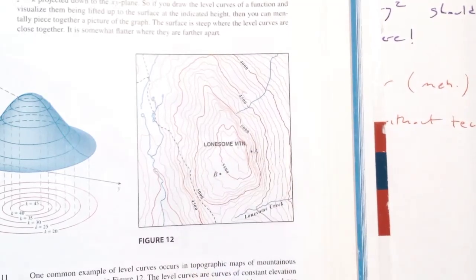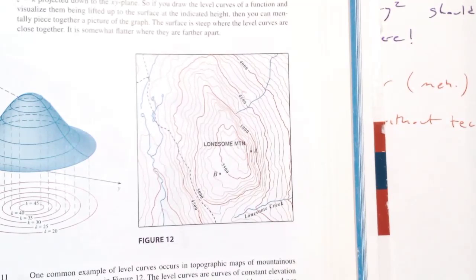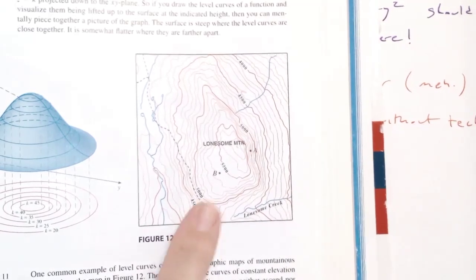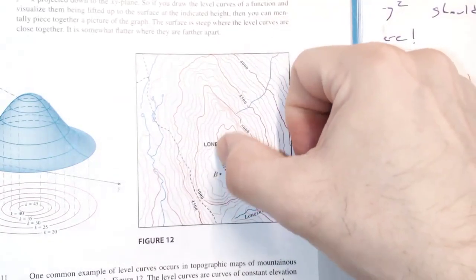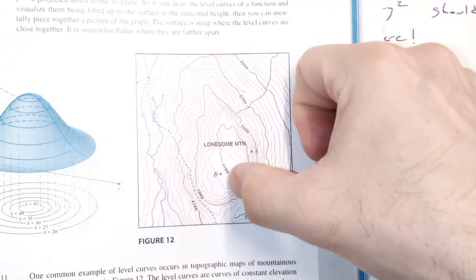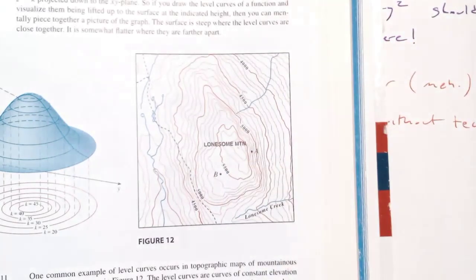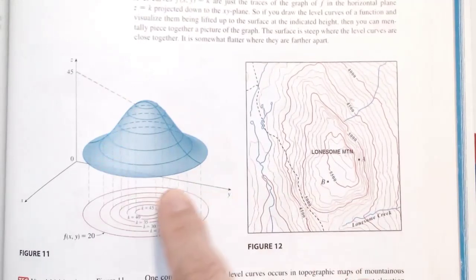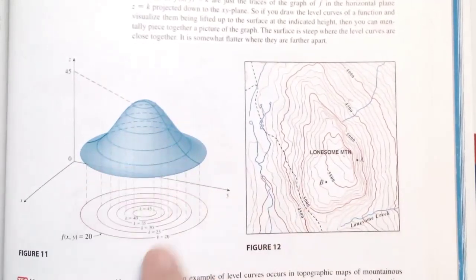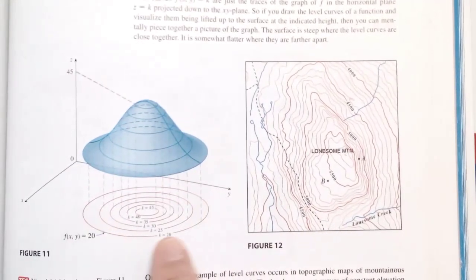At point A, we're climbing faster or falling faster than we are at point B, depending on which direction we're going. And if I happen to be marching this way, I might not be changing height at all. So this idea of level curves allows me to create a topographical map of my function here.